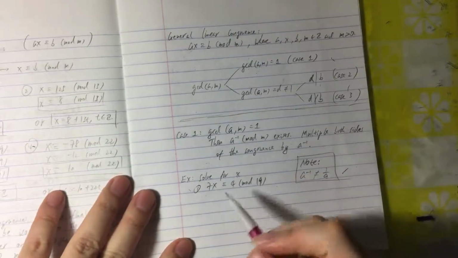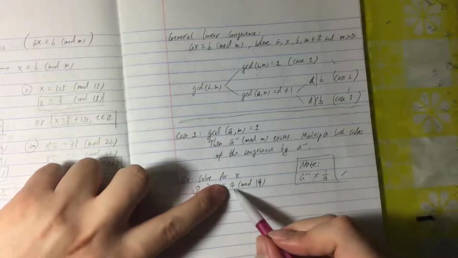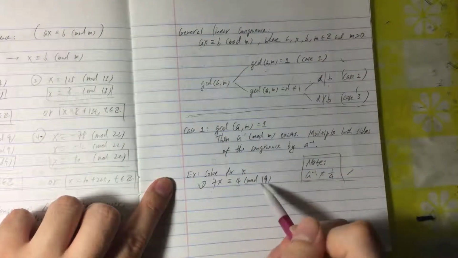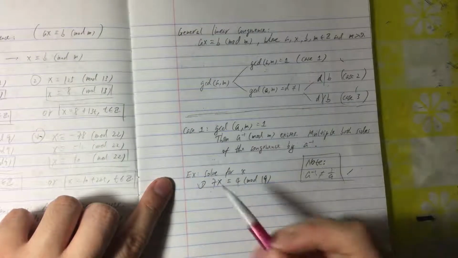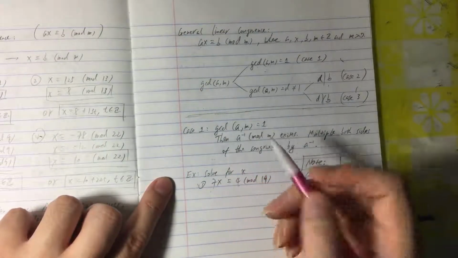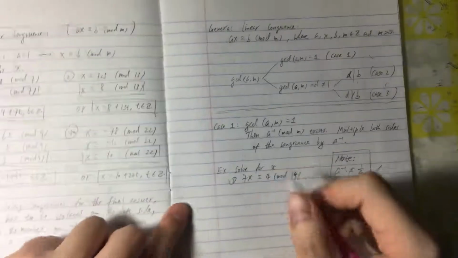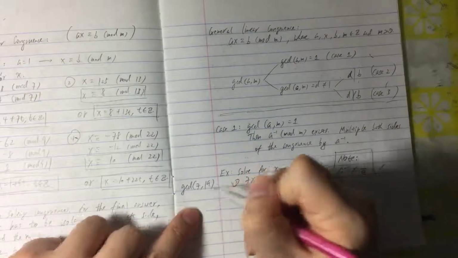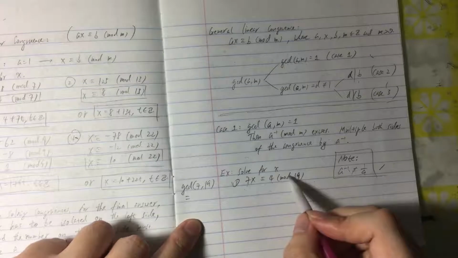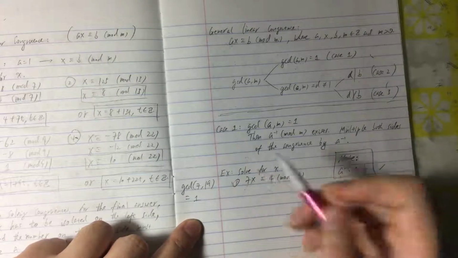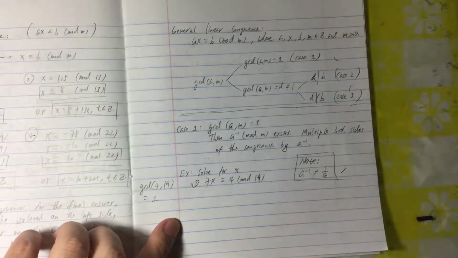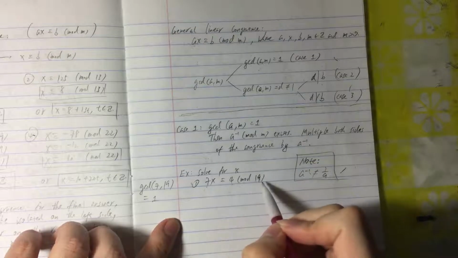So in this linear congruence, 7 represents A, 4 represents B, 19 represents M. First step, let's check the GCD of A and M. The GCD of 7 and 19 is 1. So that's in case 1. We know that the inverse of A mod M exists, so the inverse of 7 mod 19 exists.